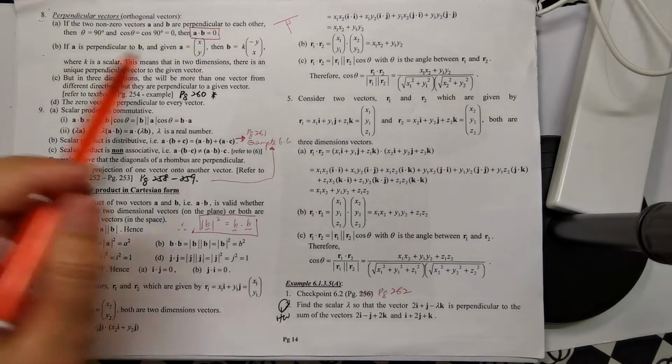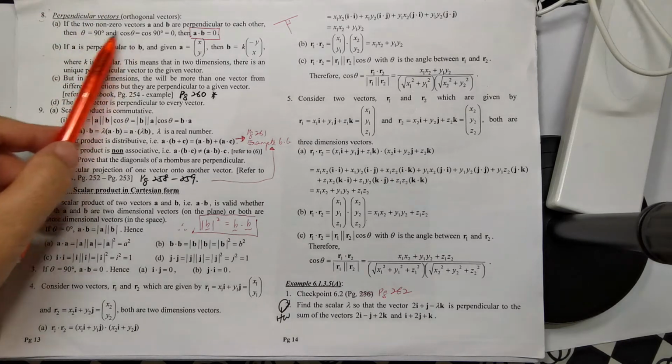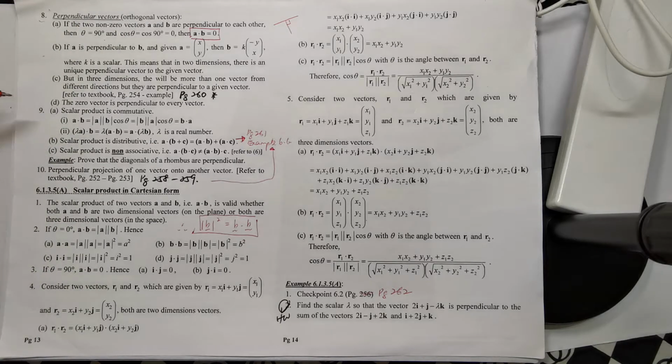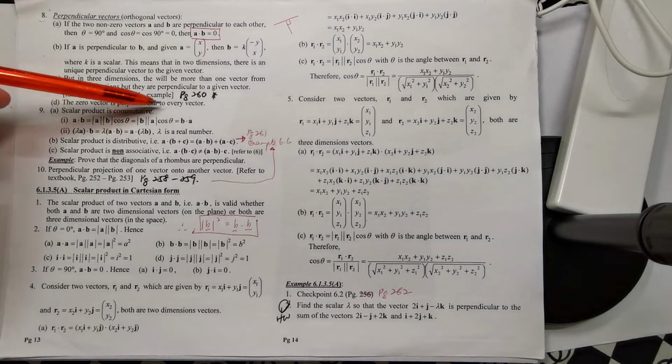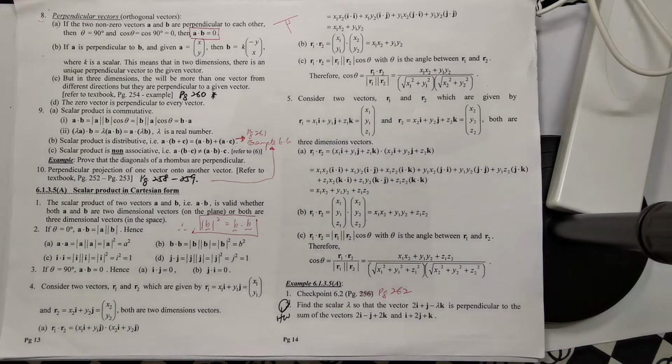Okay. So this is how we use scalar product to determine two vectors are perpendicular. Later you will see many past year questions ask about perpendicular vectors. Then D, the zero vector is perpendicular to every vector. You know zero vector, right? No direction, no magnitude, just a dot. So it is perpendicular to every vector.